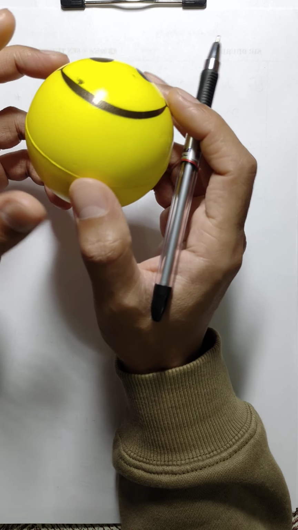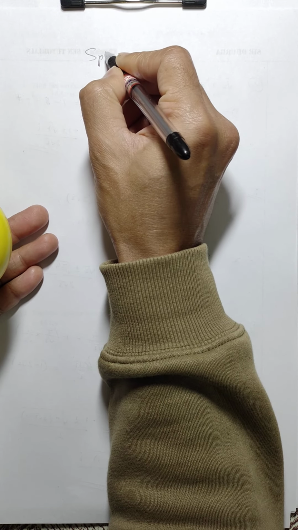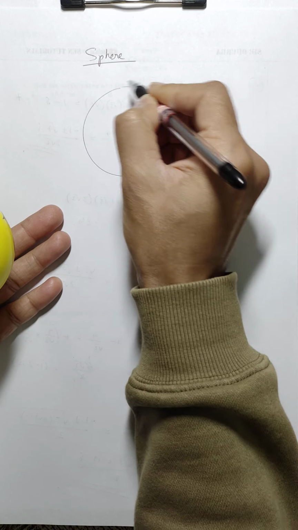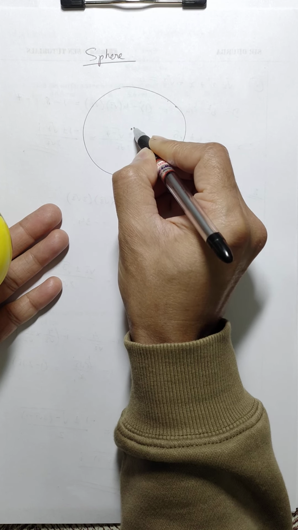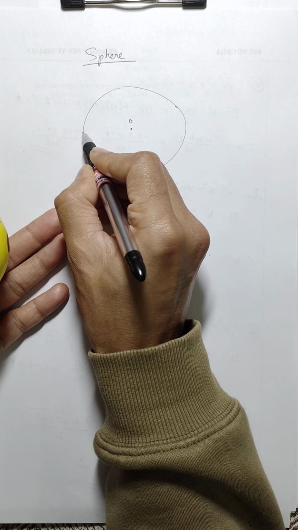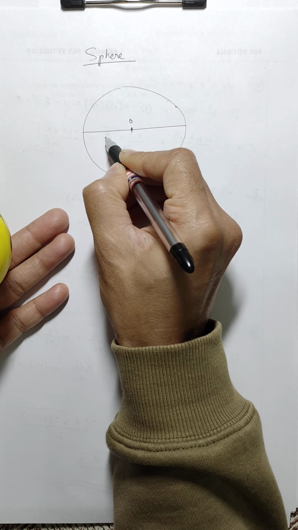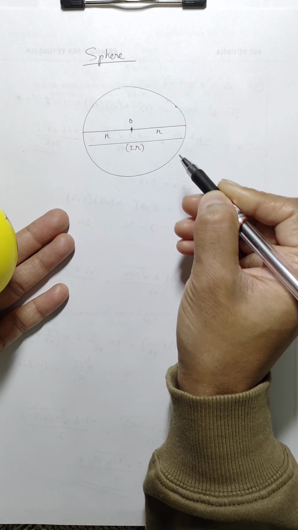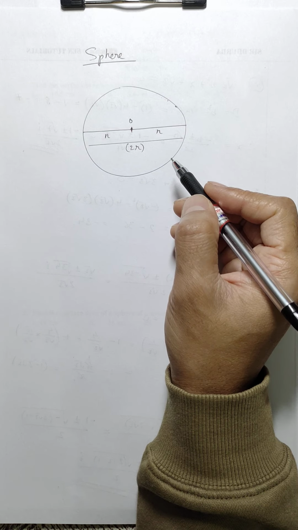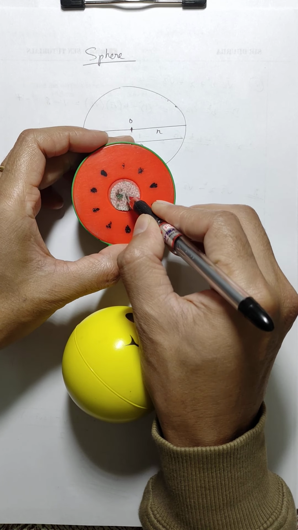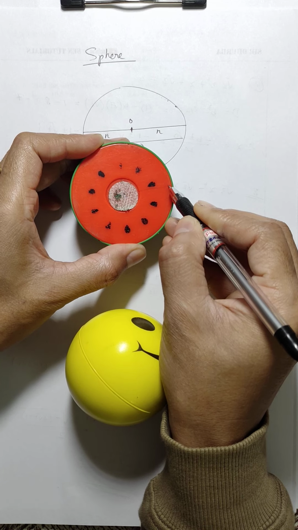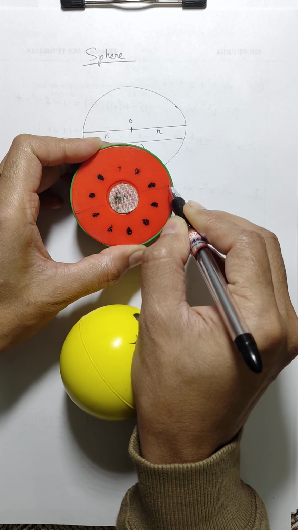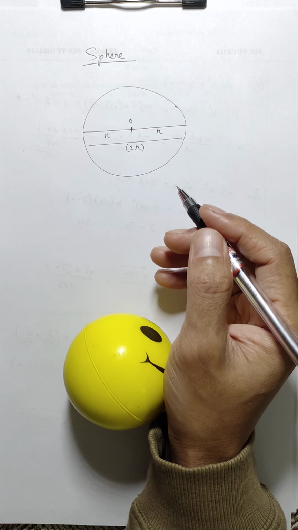Now, if I try to draw a sphere on paper, I cannot do that, so it has to be a two-dimensional figure, something like this. The sphere has a center, and we have the diameter of the sphere. This part is the radius, this part is also radius, and combined is the diameter, that is double the radius. Same thing happens with a sphere. This will be the middle, this will be the radius, and the remaining half again will be the radius. Combined from here to here, that will be the diameter.